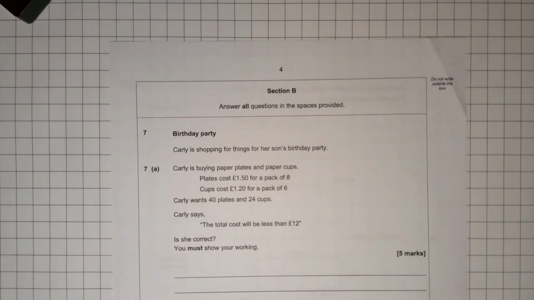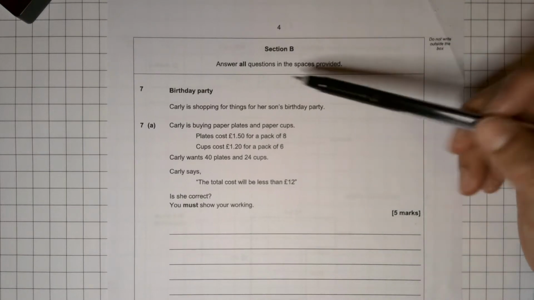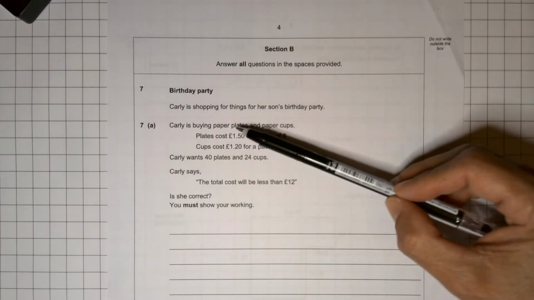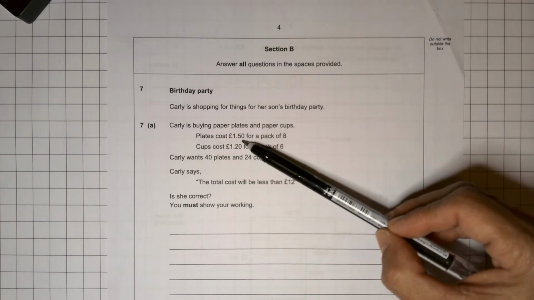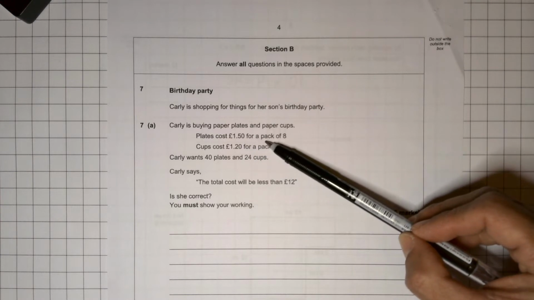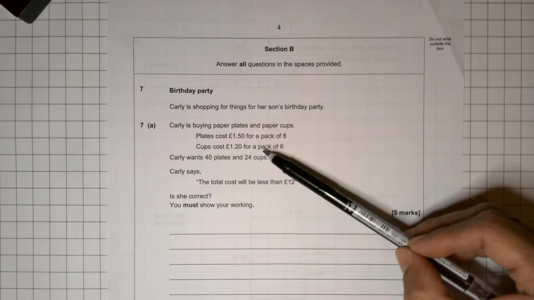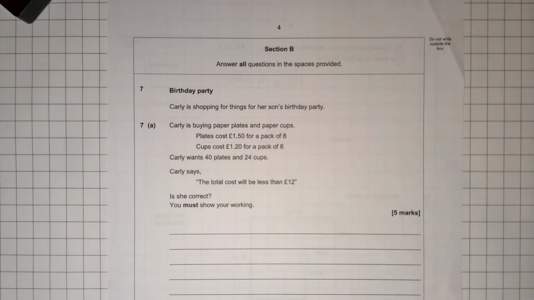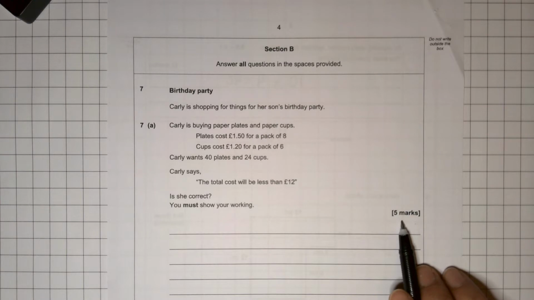Okay, so now we're on to section B. These are those longer questions, and question 7 is saying that Carly is going shopping for her son's birthday party, and she wants to buy paper plates and paper cups. She observes that the plates cost £1.50 for 1 pack, and the pack has 8 plates in it, and the cups cost £1.20 for 1 pack, and the pack has 6 cups in it. She wants to buy 40 plates and 24 cups. Carly says the total cost will be less than £12. Is she correct? You must show your workings. 5 marks, so let's take it calmly.